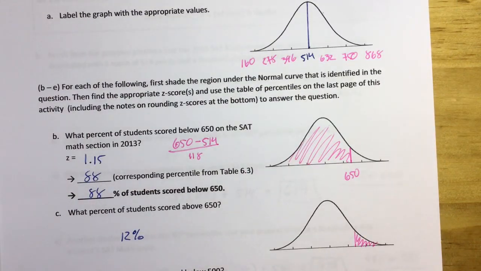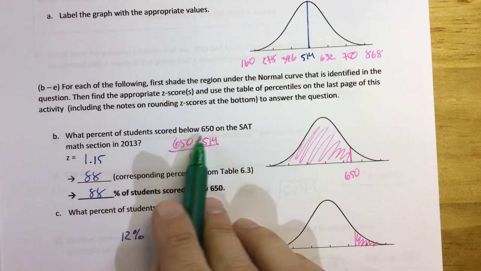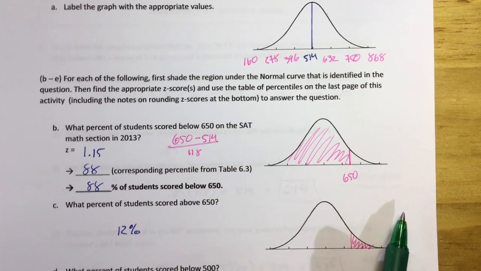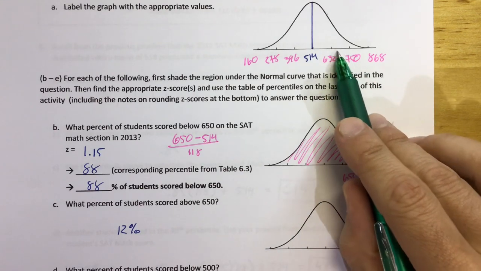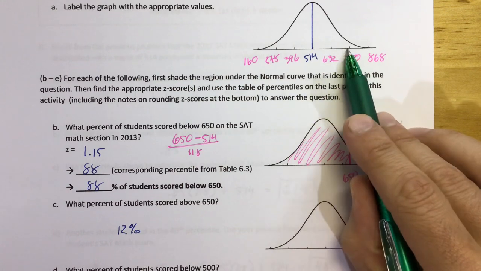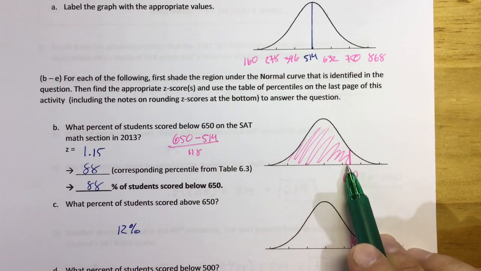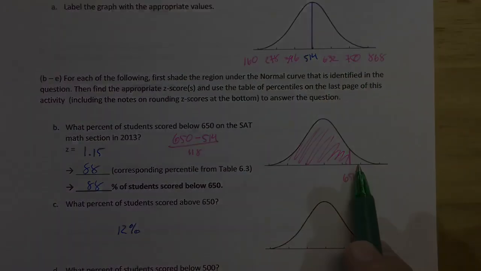All right, let's see what we got here. What is the percent of students that scored below a 650 on the SAT? All right, so let's get a ballpark idea of where that is. Based off of this picture, 650 is going to be somewhere in between these. It's actually going to be closer to this end here, so maybe I didn't quite draw the line right, but it is going to be sitting between 1 and 2 standard deviations.